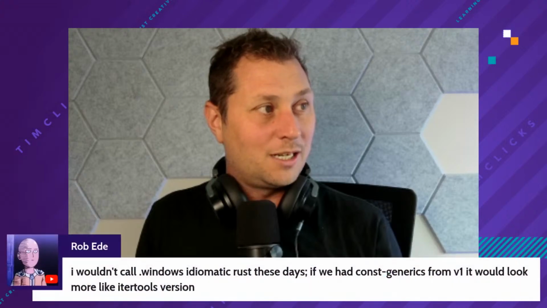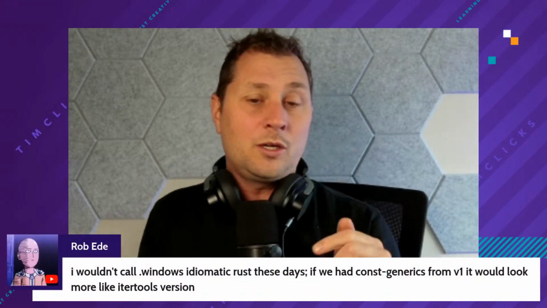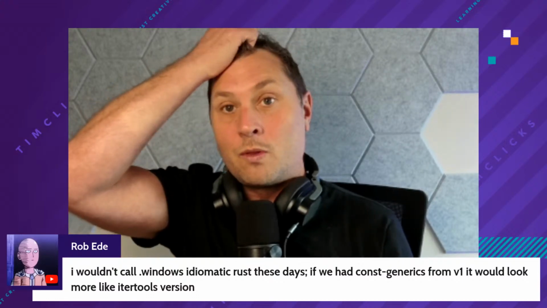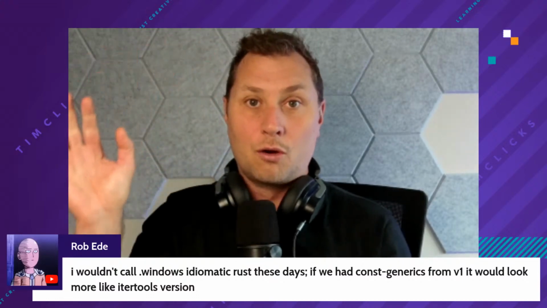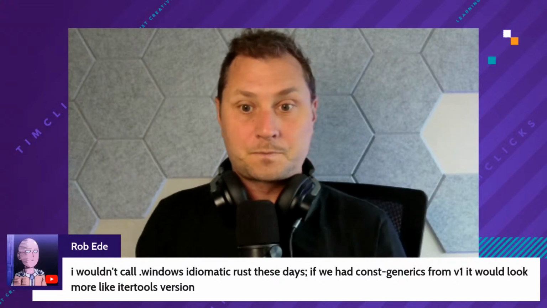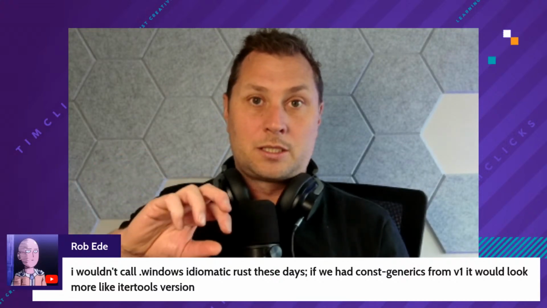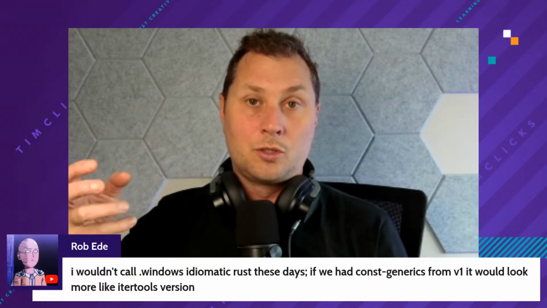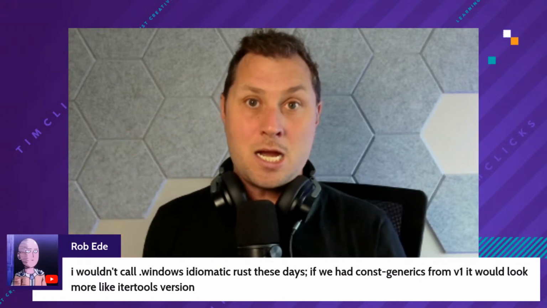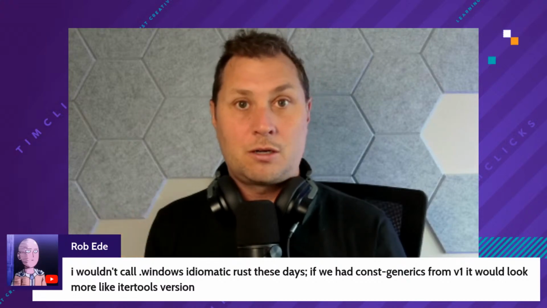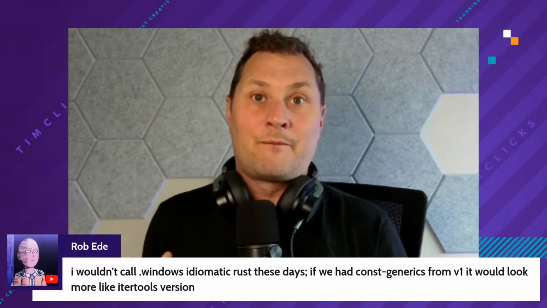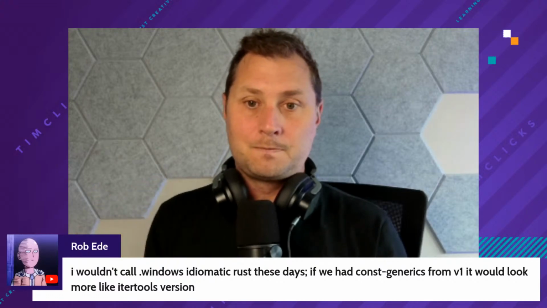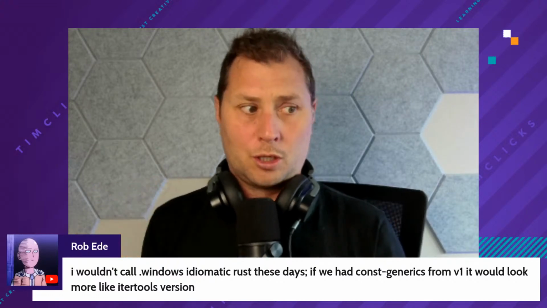I'm just going to comment on one more thing, is that Windows probably isn't idiomatic these days. And I agree with this. So I've actually just removed the code from the screen. But we had this method row.windows, and this was the best that people could do with Rust 1.0. And now you could expect that with const generics and with some other functionality that has been added to Rust since the initial public release, that we could create something that is slightly more ergonomic.